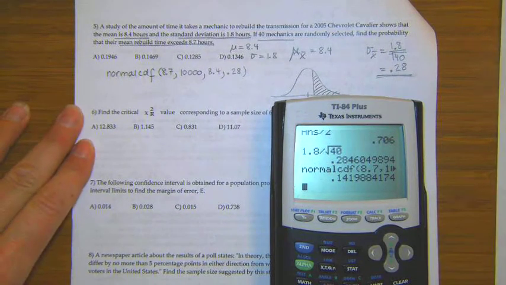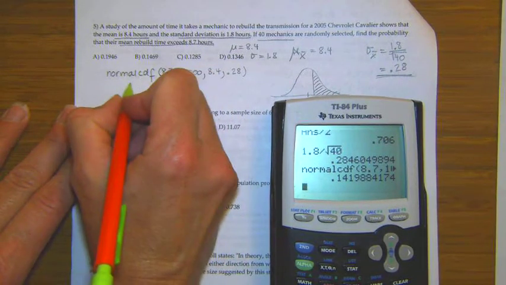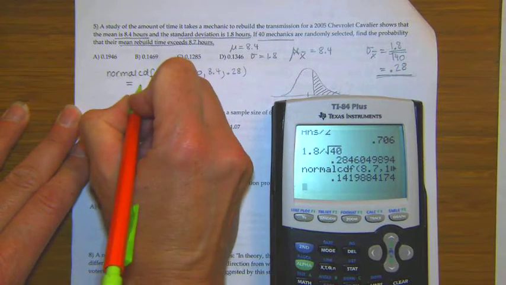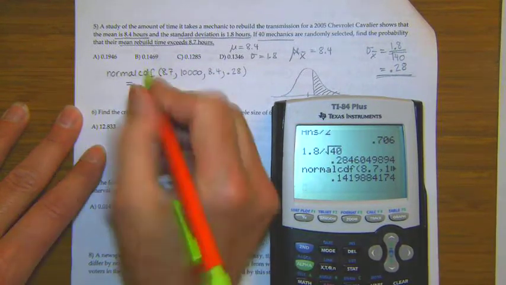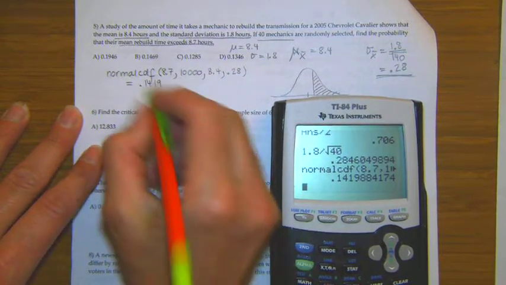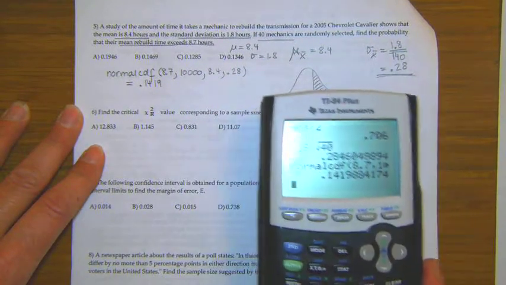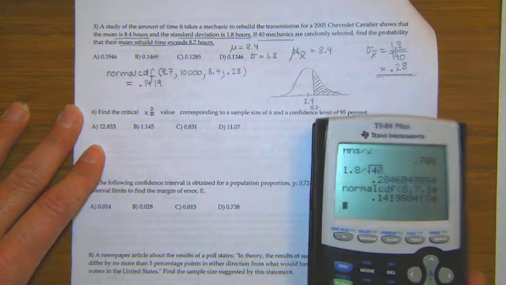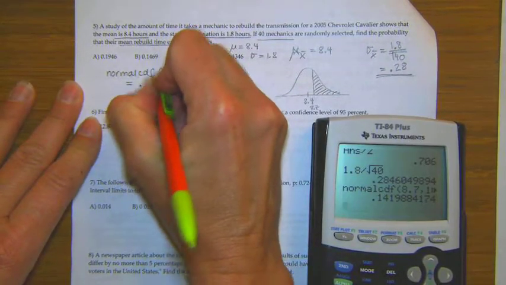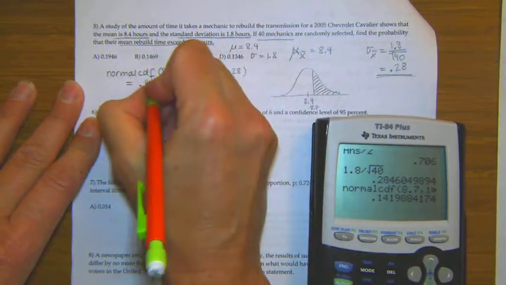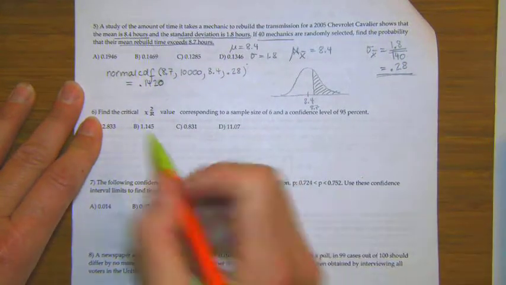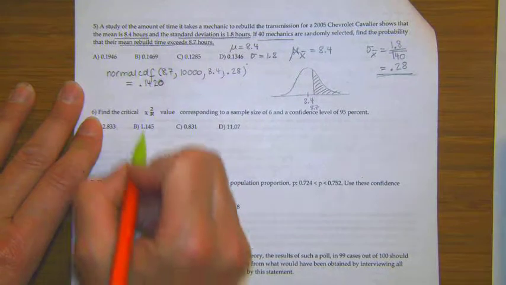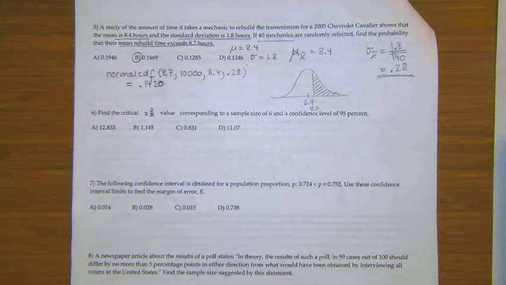And so over here, the probability or the area is 0.1419. And then over here, the value that's closest is going to be answer B. Now, why is it different?